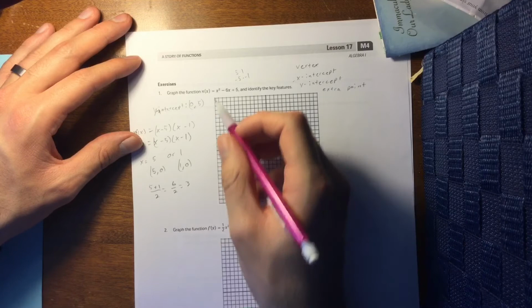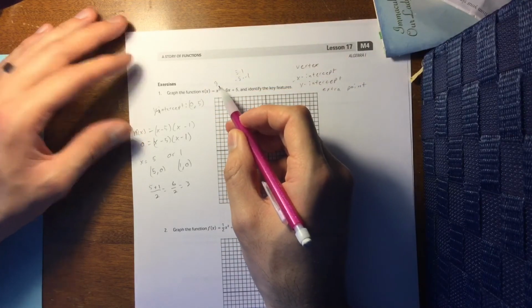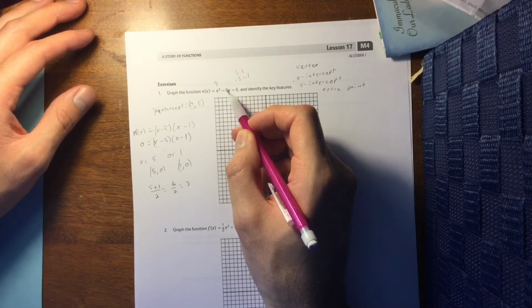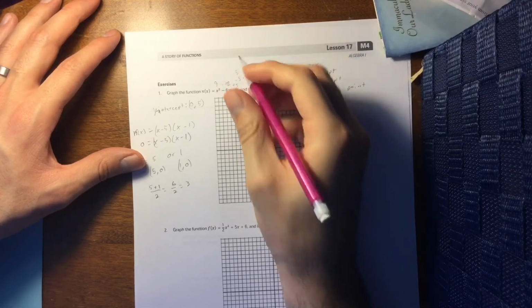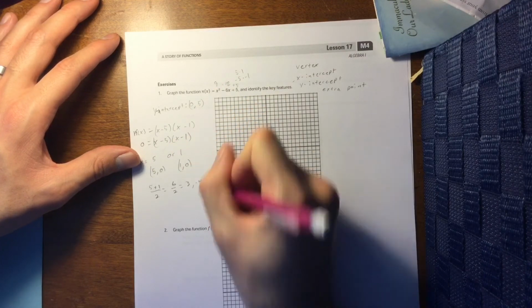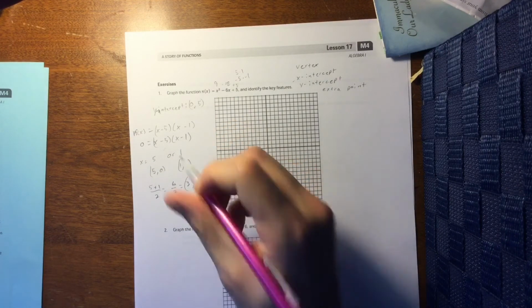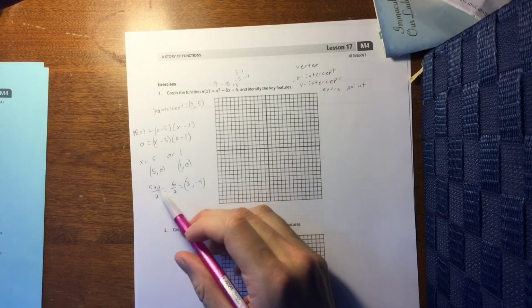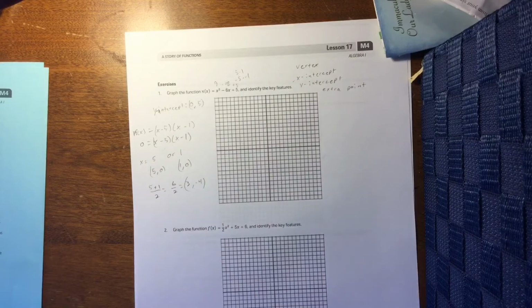If we plug 3 into the original, we get 3 squared, which is 9, minus 6 times 3, so minus 18, and plus 5. When we look at that, you get negative 4. So that would be our coordinate point. I found the x value by taking the average of these 2 points, and then I plugged it in for the x value, and we could figure it out from there.